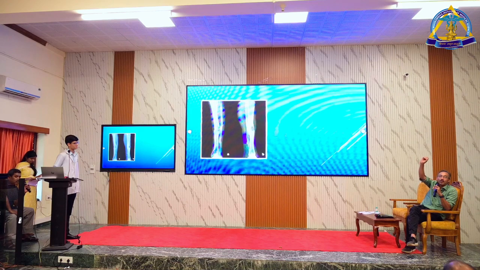You can make a closed cavity into an open one, and wait for the granulation tissue to heal and remove the sequestrum. Then you can place drug-eluting bone cement, which will elute antibiotic locally. Once the fracture is healed, you can do a definitive fixation if necessary. So here it's a case of osteomyelitis.